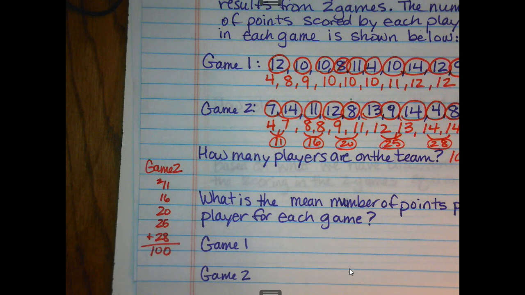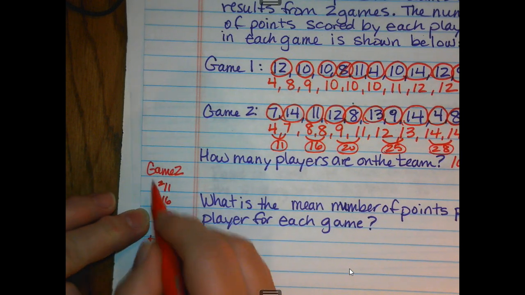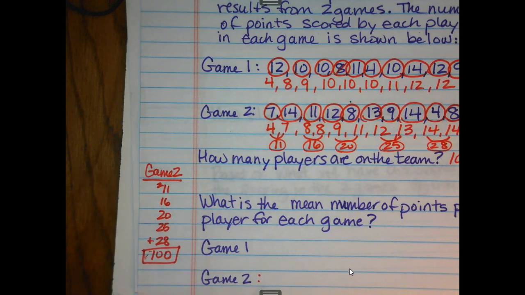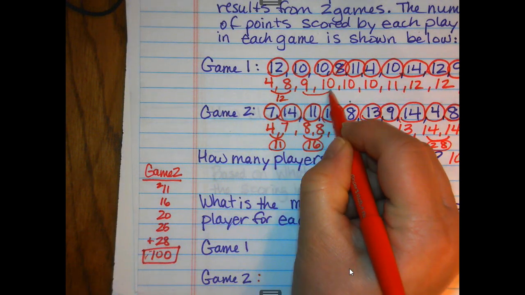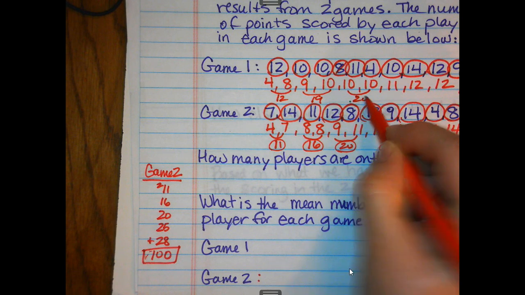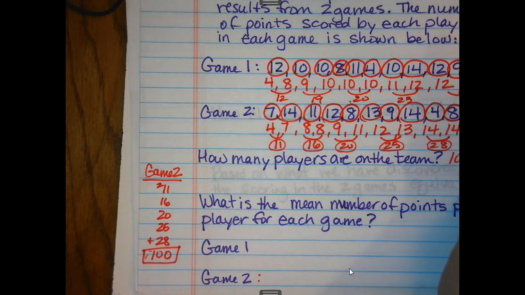So for game 1, for game 2, I'm going to make sure that I remember, and that's why I labeled it here. Remember that I did my adding on the side. This team up here, we have 12, we have 19, we have 20, 23, and 26.